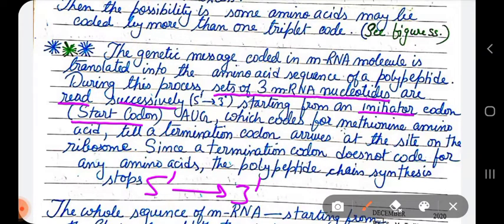So I have said AUG codes for methionine, which is a start codon, and it will continue to move on towards the 3 prime direction until a termination codon, or you can say a stop codon, arrives at the site on the ribosome.